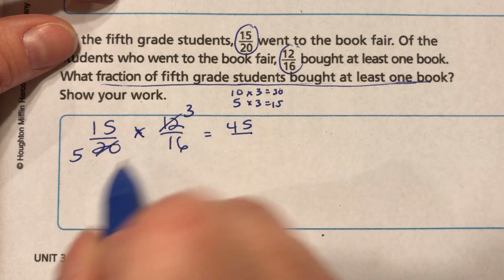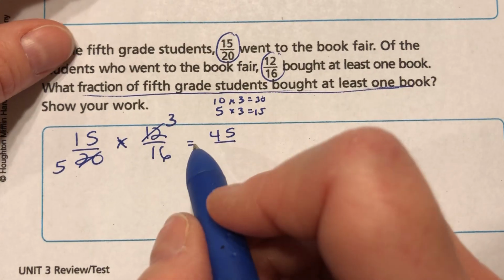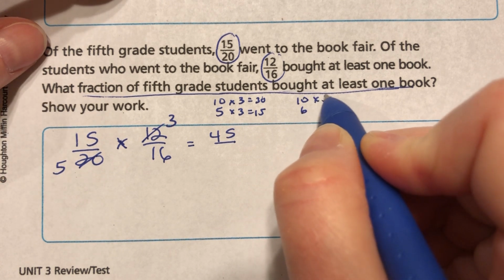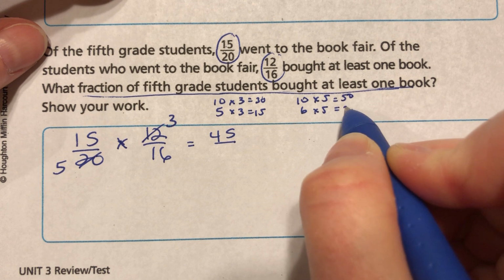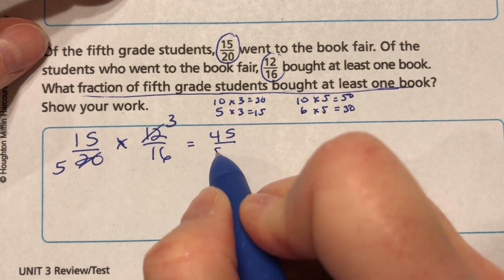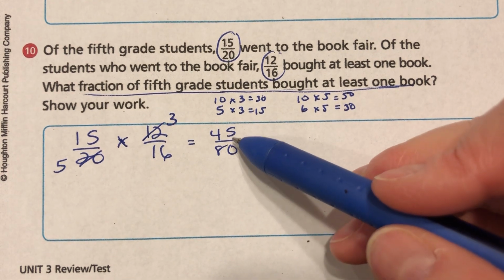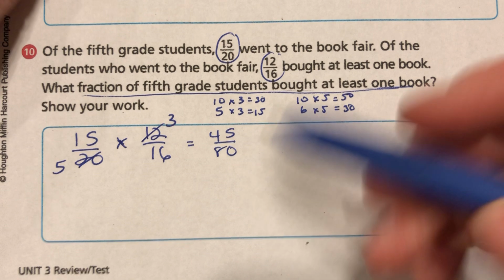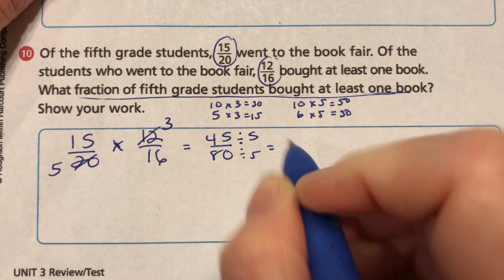And then I have 16 times 5. So for 16 times 5, you can do the same thing. We can break up this 16 into 10 and 6 and do 10 times 5 and 6 times 5, and we'd get 50 and 30, and together those make 80. And I'm hoping that you noticed with the 45 and 80, 45 ends in a 5 and 80 ends in a 0. That means that 5 will go into both of these. So we can divide both of them by 5.